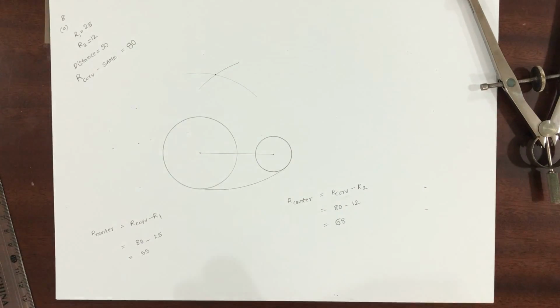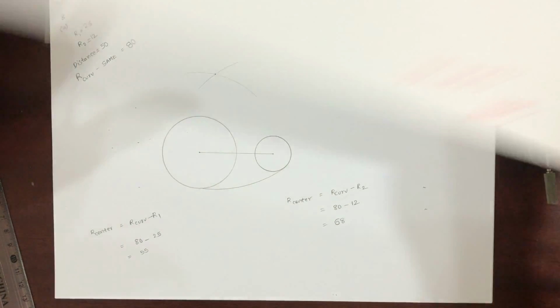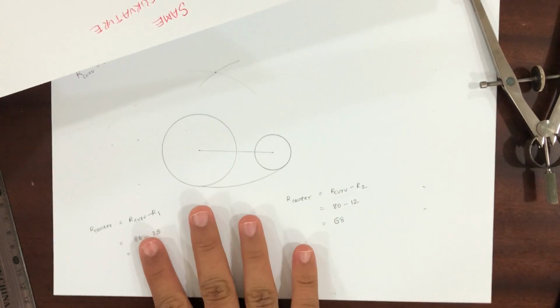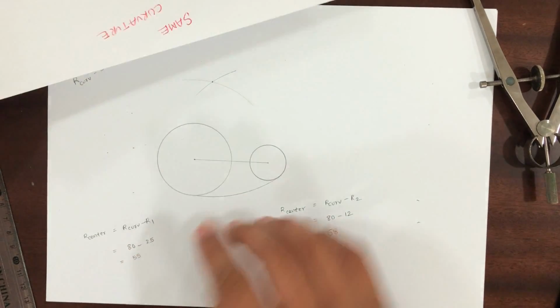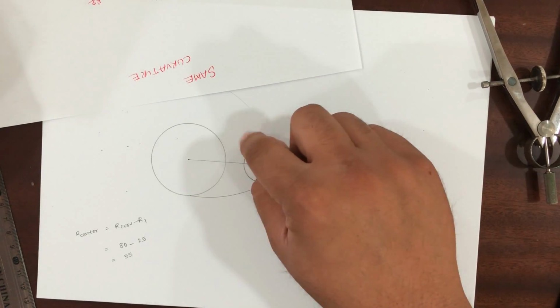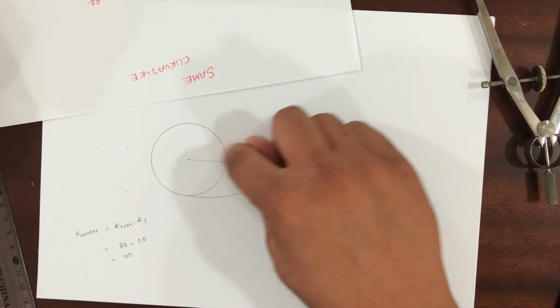So this is the same side. Now you can see there are two circles and the curvature is finished. This is the same side. Now there is one more curvature here. What is the radius of curvature here? It is given as 40.